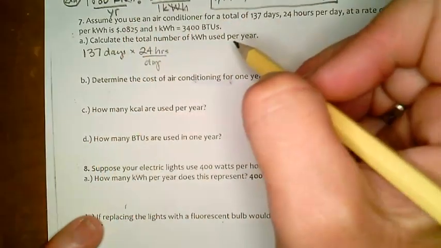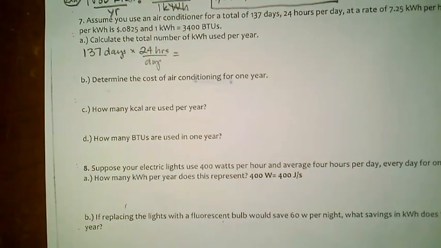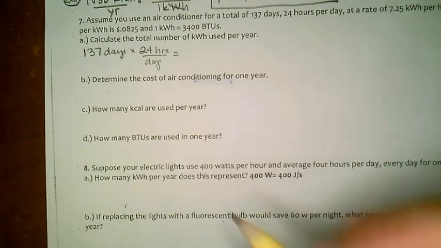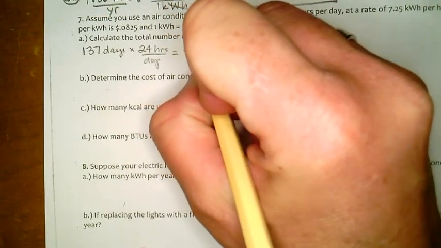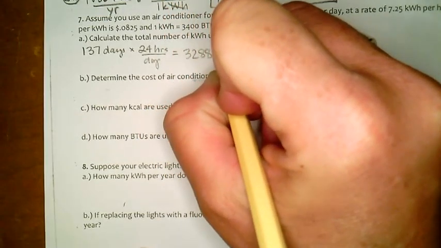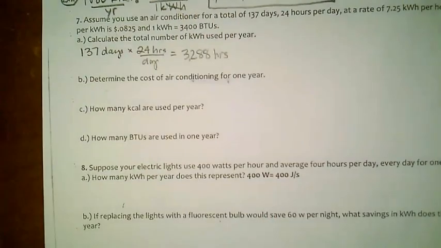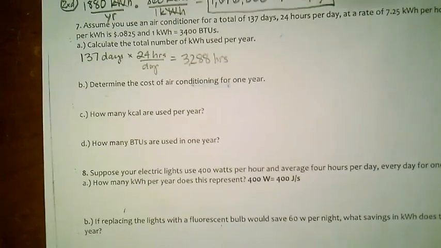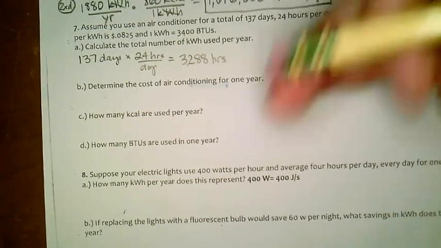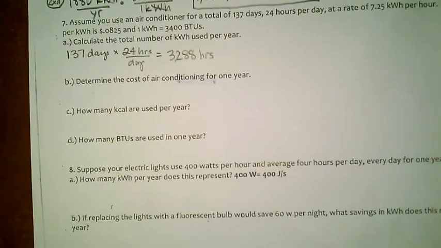Obviously, we don't necessarily need that, but in order to use correct conversions, 137 times 24 hours gives us 3,288 hours. And that's pretty much where we need to start with most of these problems: when we're calculating energy use and looking at rates, we need to know the time in which it runs.